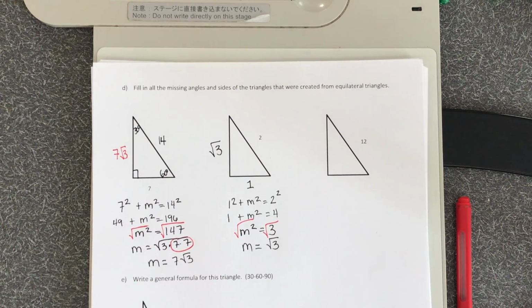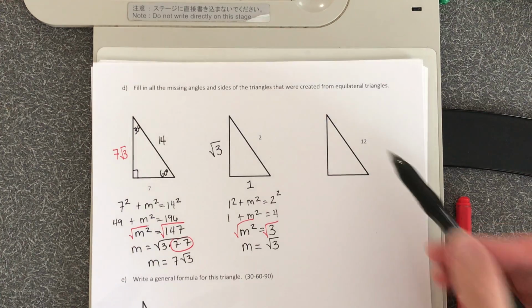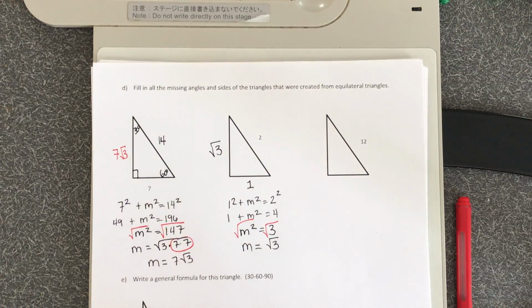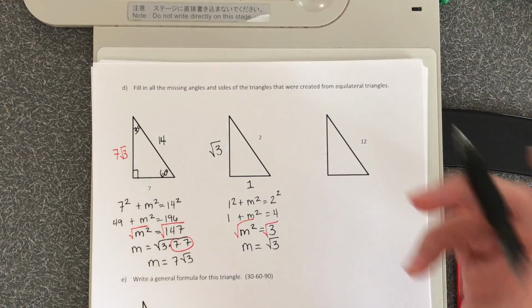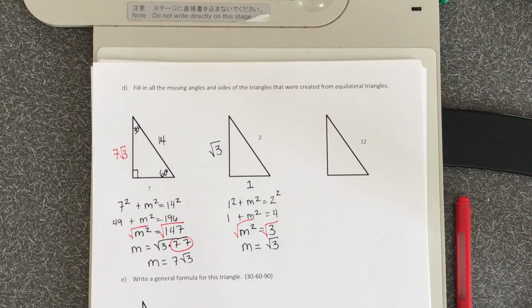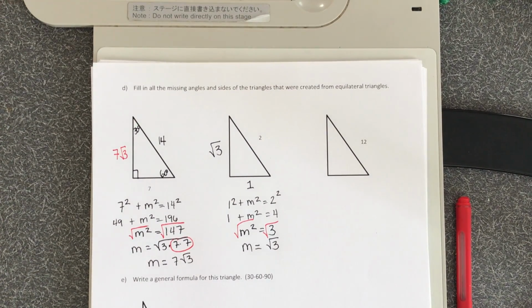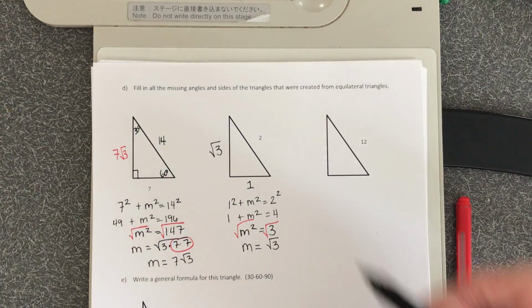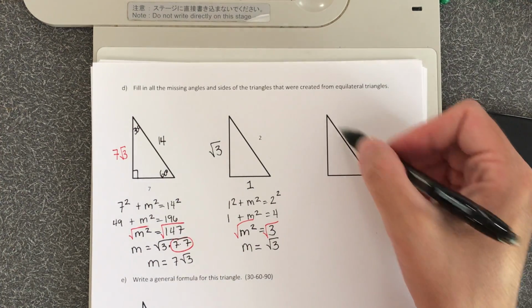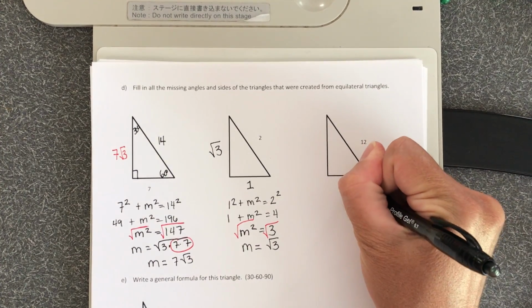Are we starting to notice anything? Starting to see a pattern. What has occurred every single time? So let's do it one more time. And if you've not already figured it out, I could probably go ahead and do this one without even having to go through the Pythagorean theorem, but we'll check it to see. So again, my hypotenuse is 12. That means this length is 6.